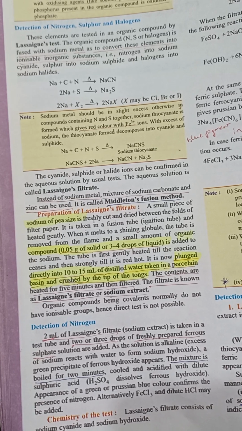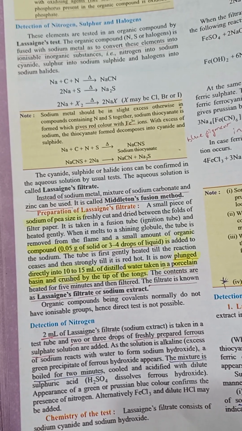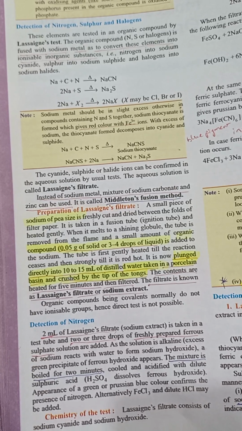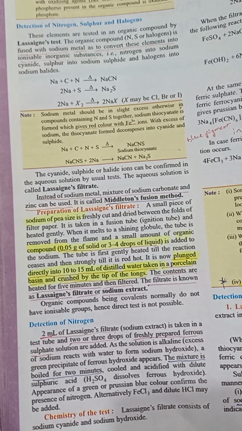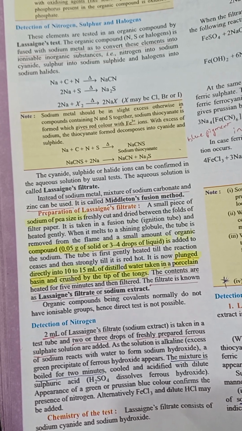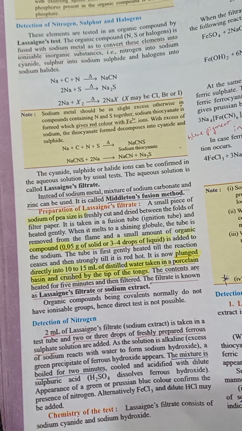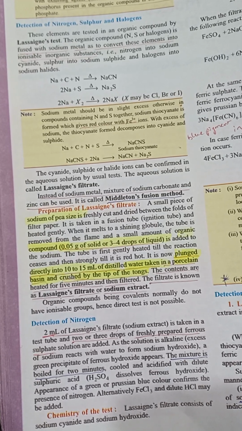Sodium metal should be in slight excess, otherwise, in compounds containing nitrogen and sulfur together, sodium thiocyanate is formed, which gives red color with the ferric ions. With excess of sodium, the thiocyanate formed decomposes into cyanide and sulfide.